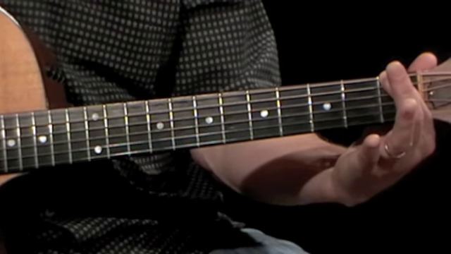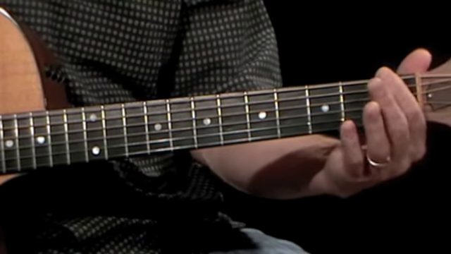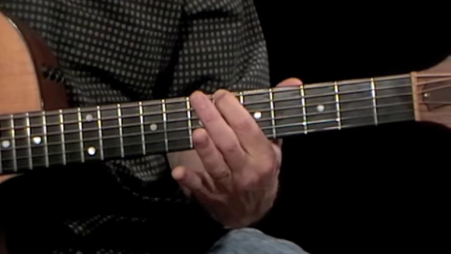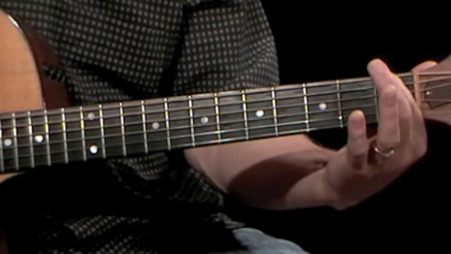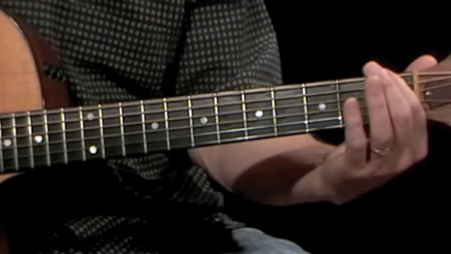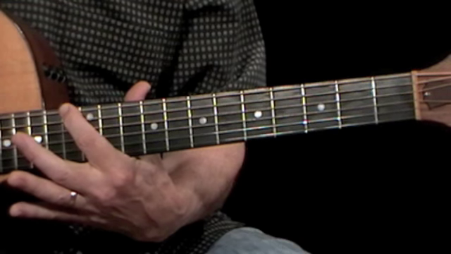Now we can label the intervals. Perfect unison from F to F. Perfect fourth from F to B flat. Perfect fifth from F to C. Perfect octave from F to F. Those are all the perfect intervals that we described in the last lesson.